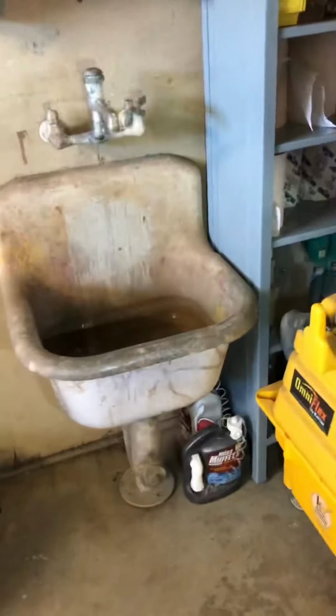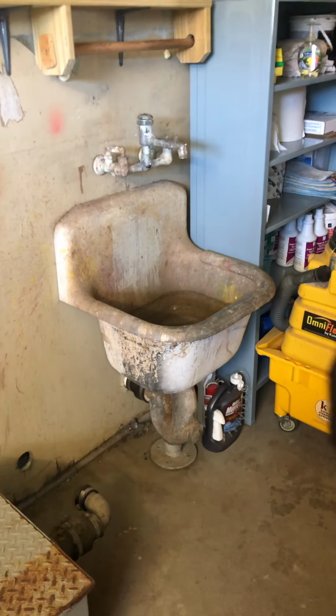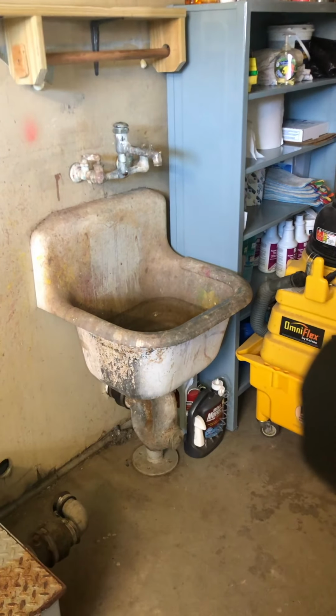But again, we would need to go with a different style of utility sink in here. Just something more modern, something with a faucet that can be repaired easily.